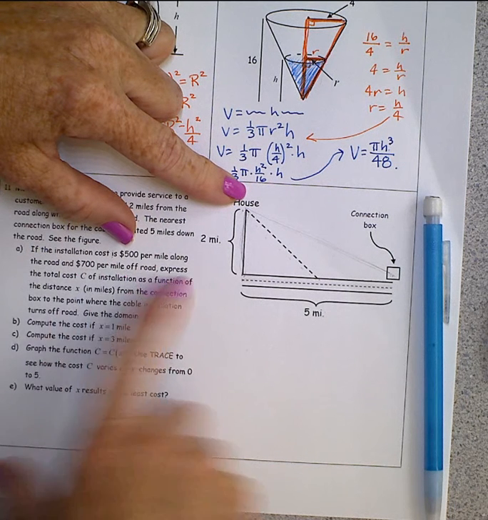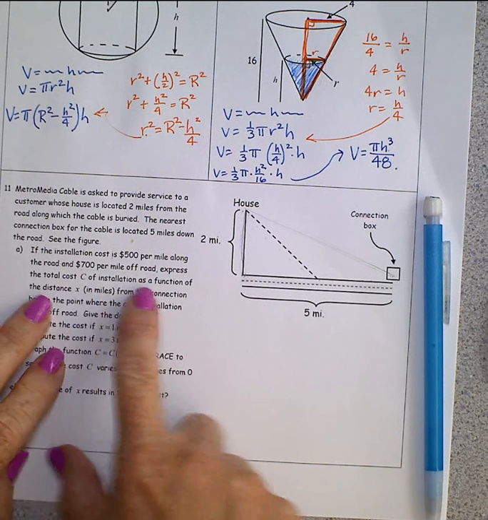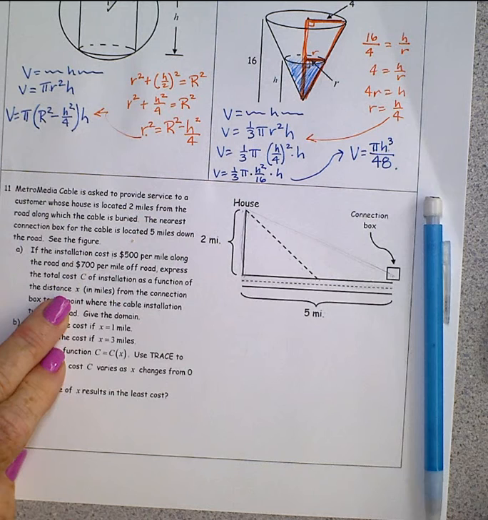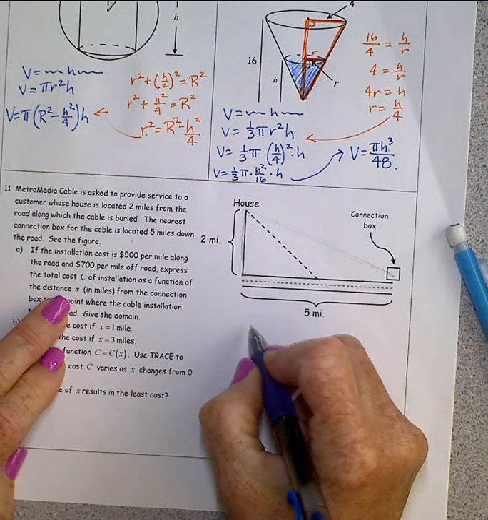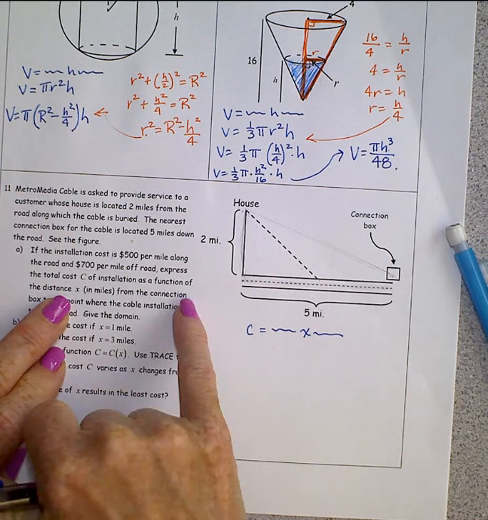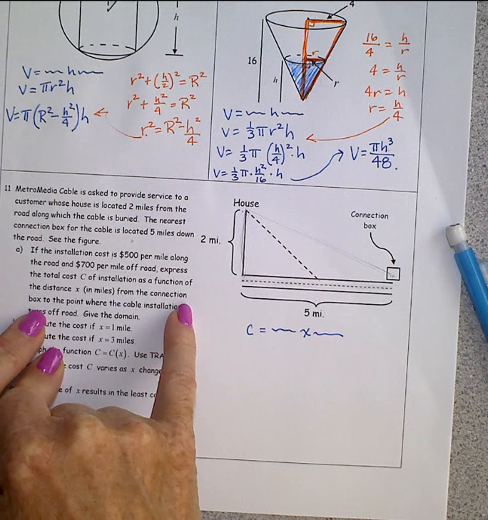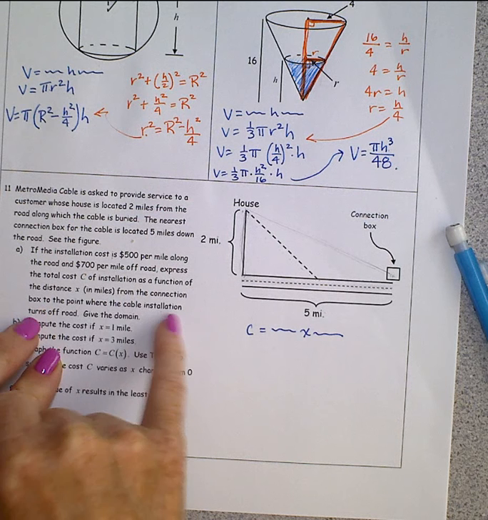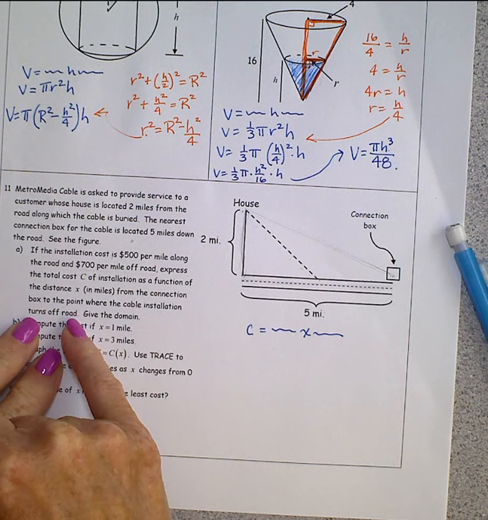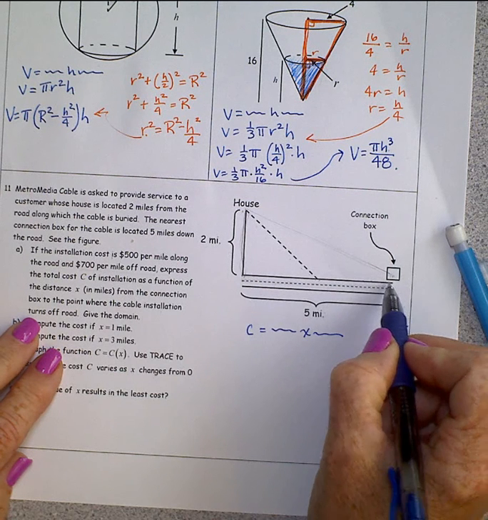Express the total cost C of installation as a function of X. C as a function of X. The distance X in miles from the connection box to the point where the cable installation turns off-road. Okay, from the connection box to where we turn off-road.